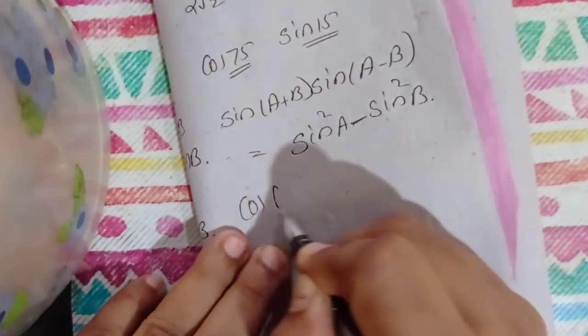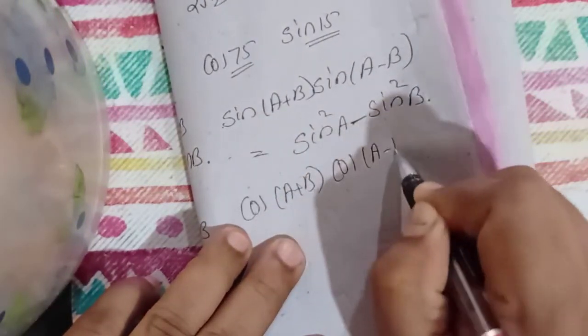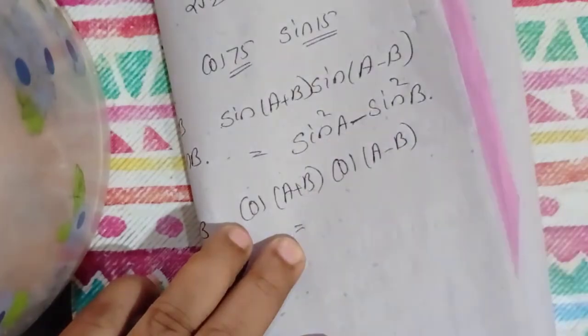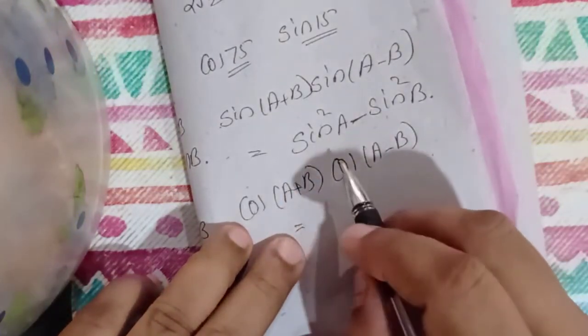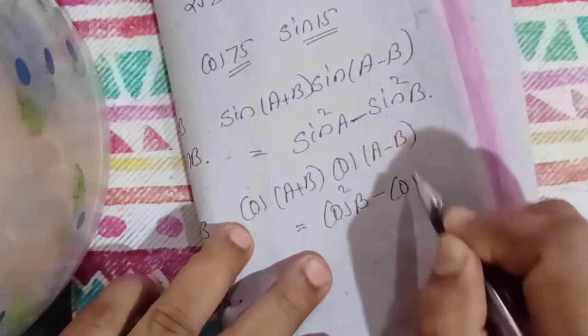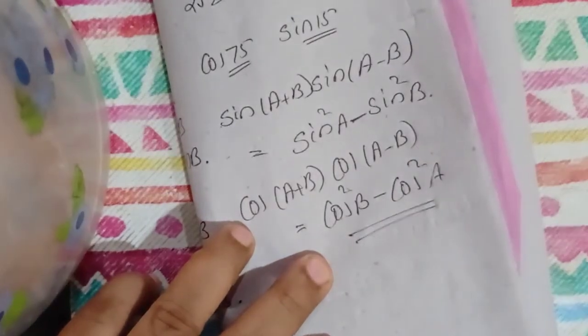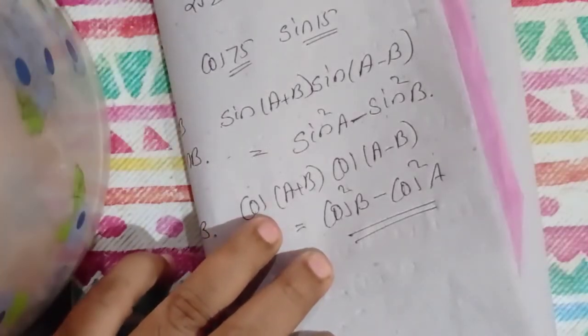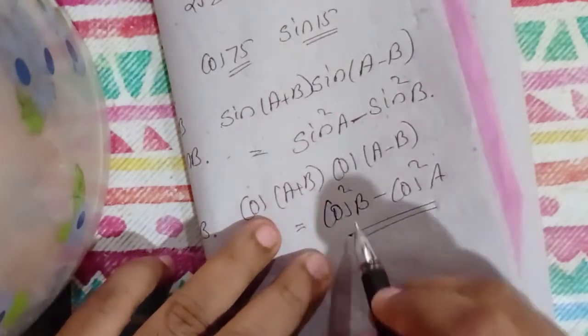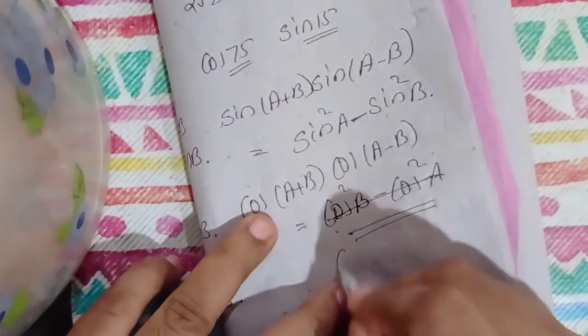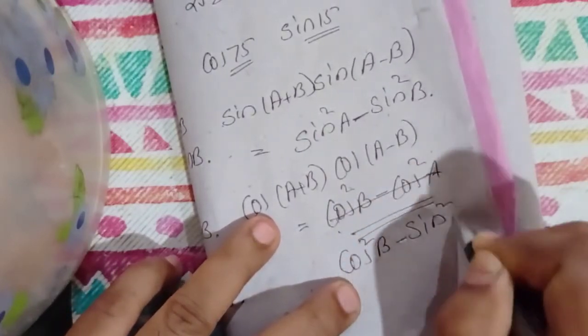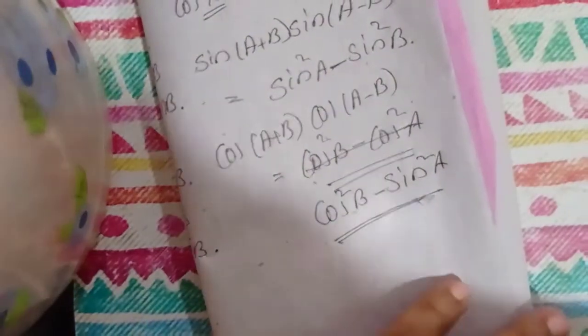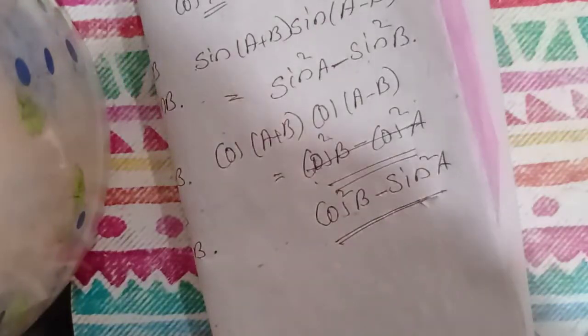Next one. Cos A plus B into cos A minus B is equal to cos square B minus cos square A. Change the answer: cos A plus B into cos A minus B is cos square B minus sin square A. Okay. Write one question.